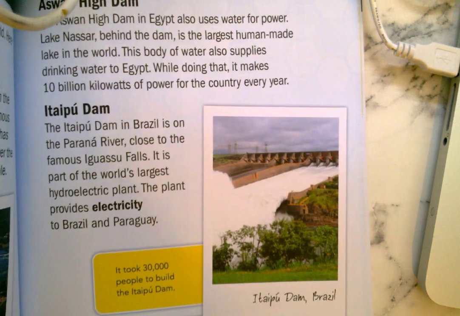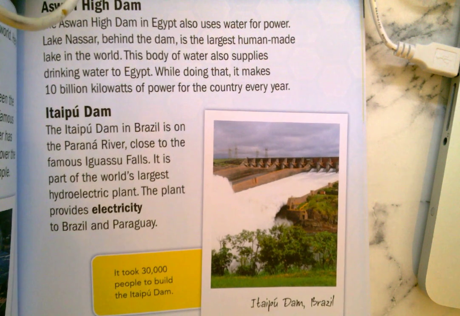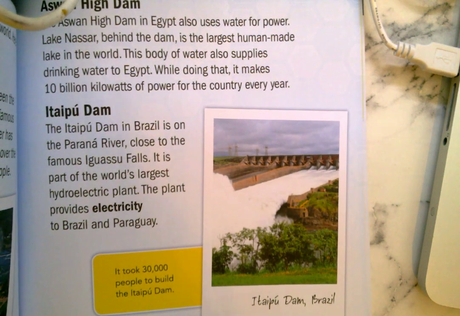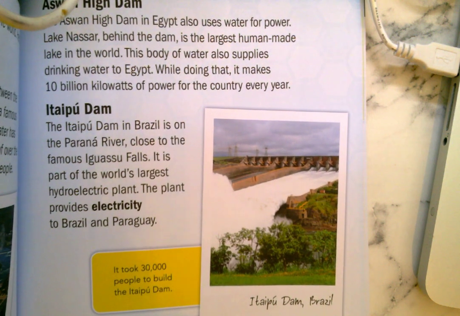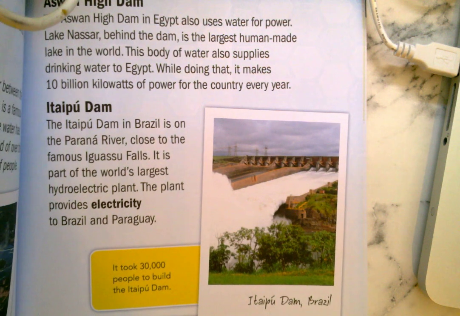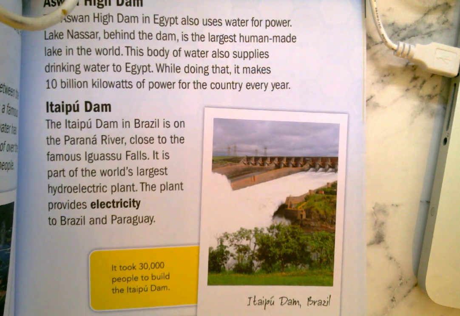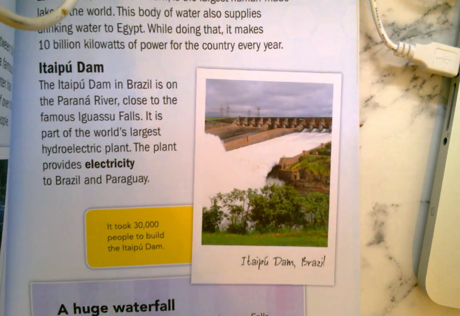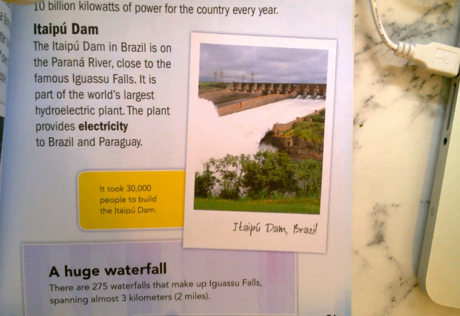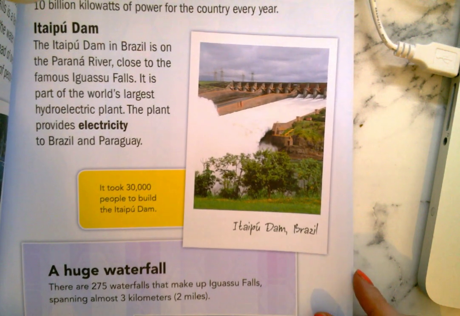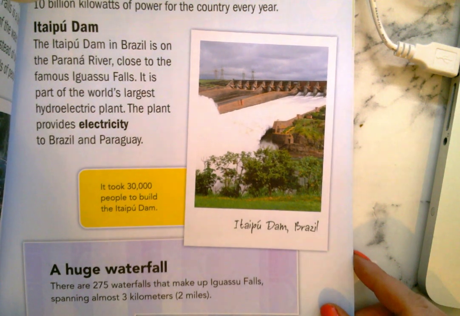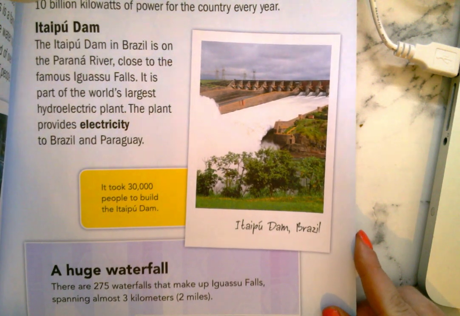Itaipu Dam. The Itaipu Dam in Brazil is on the Paraná River, close to the famous Iguaçu Falls. It is part of the world's largest hydroelectric plant. The plant provides electricity to Brazil and Paraguay. So, a huge waterfall. There are 275 waterfalls that make up the Iguaçu Falls, spanning almost 3 kilometers or 2 miles.